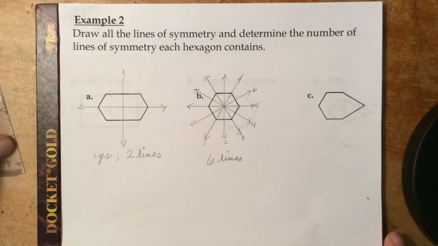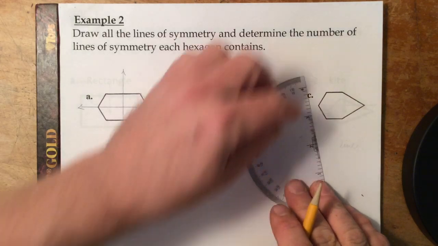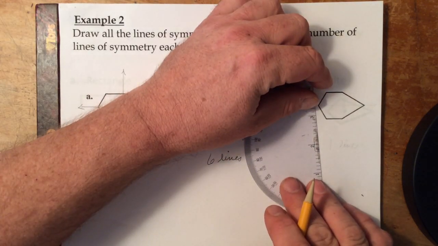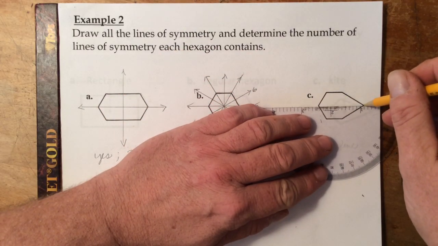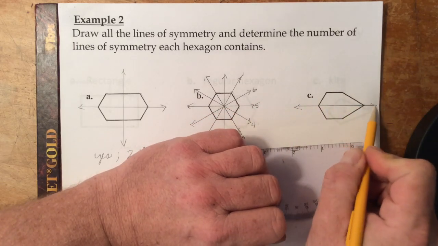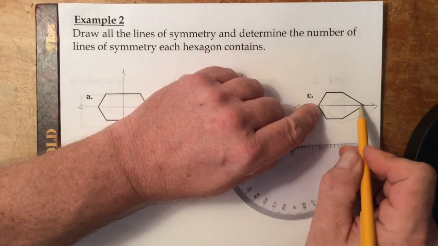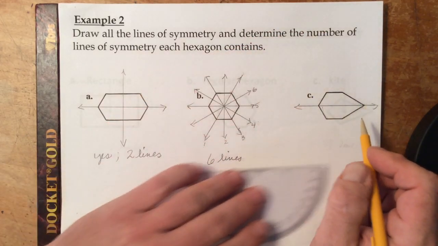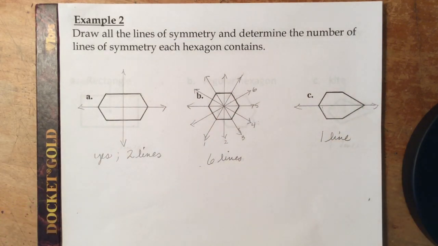Finally, in this last hexagon, we try to fold this, and we look and see if it'll trace itself anywhere we create a fold line. And the only place we can create one is horizontally, right here. If we fold it right on this line, this part of the figure will match this part of the figure, and that's the only line possible. So one line of symmetry. Now you practice too.